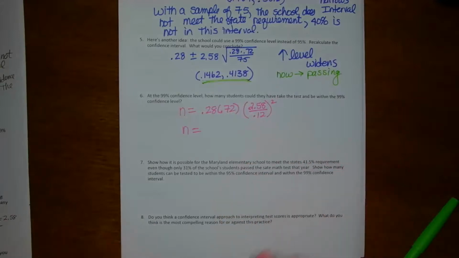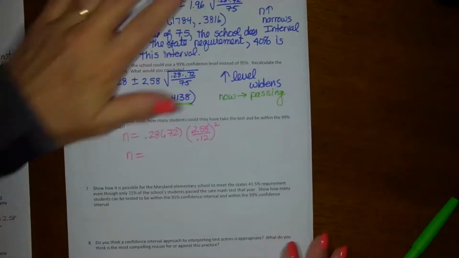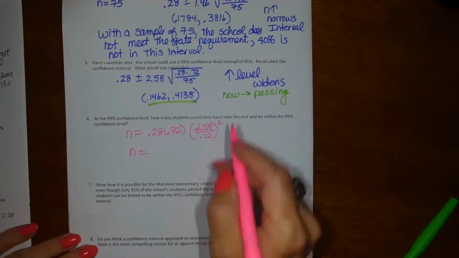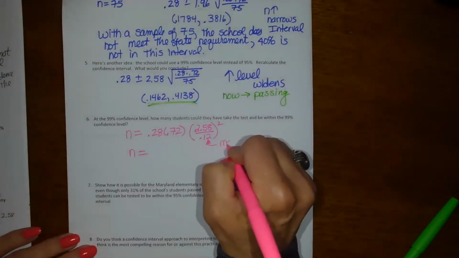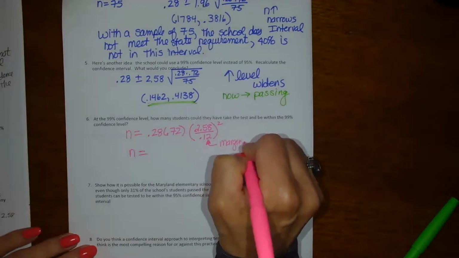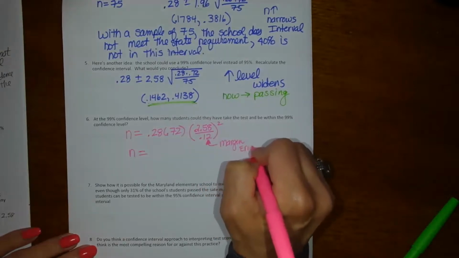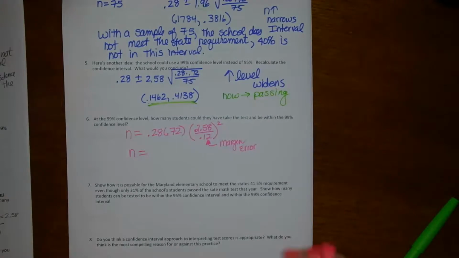Your margin of error. Oh, let's talk about that. Yes. This is where I wanted to talk to you about this margin of error. Now, what is the pass rate set by the state? What's the accepted?